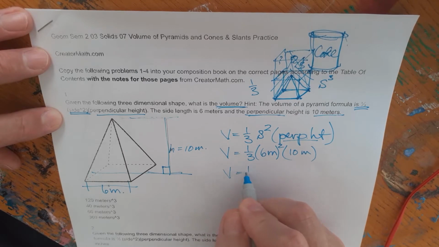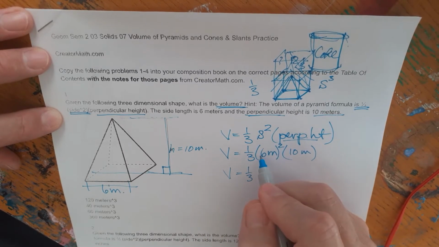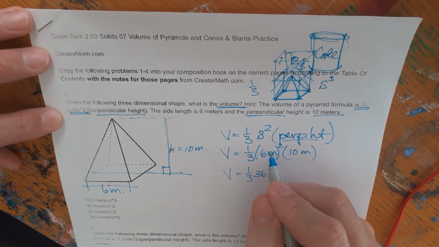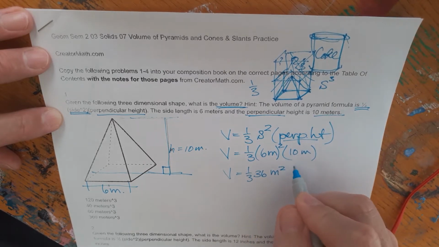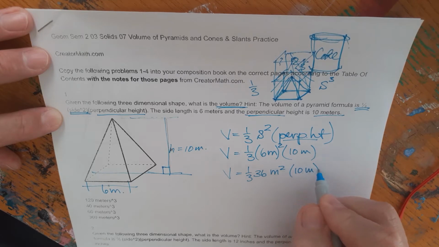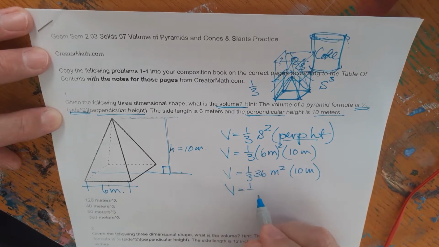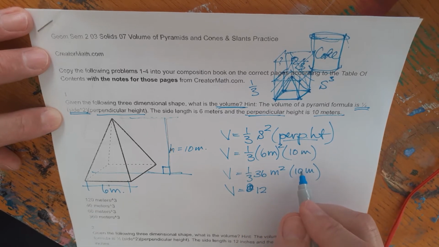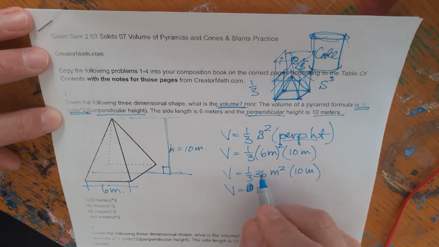So volume equals 1/3. 6 times 6, or 6 squared, is 36. And meters squared is meters squared. We're still multiplying this by 10 meters. So volume equals 1/3. Well, let's do 1/3 of 36. Isn't 3 times 12 36? So 1/3 of 36 is 12. And I'm tempted to say times 10 here. So 1/3 of 36 is 12, times 10 is 120.